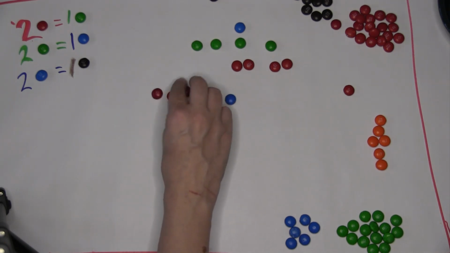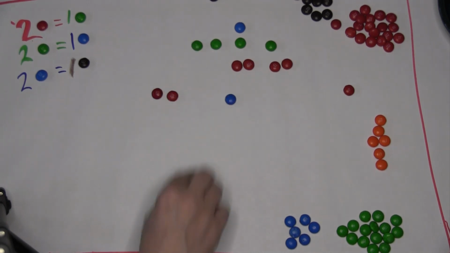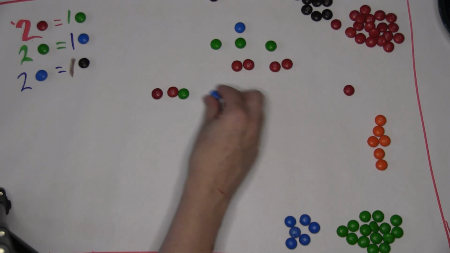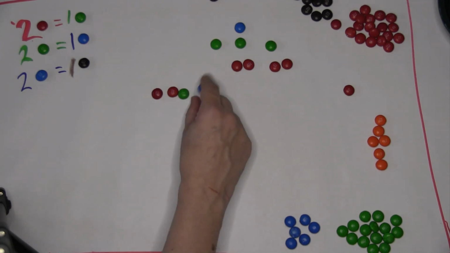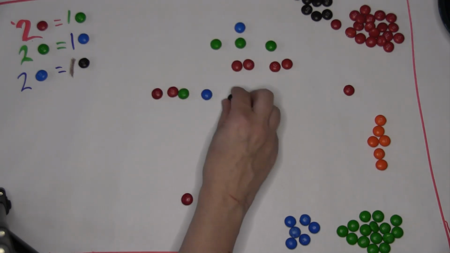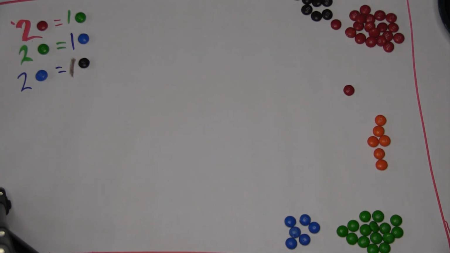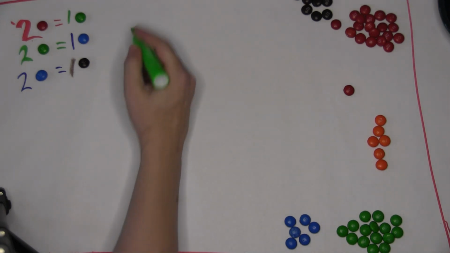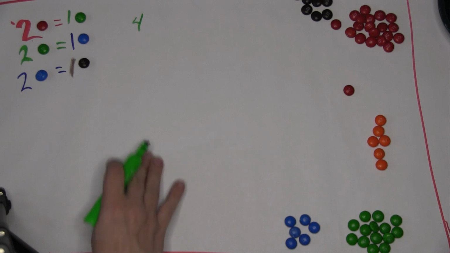Well, they don't all have to relate to the brown M&M. 1 blue M&M is going to take up the space of 4 reds. 4 reds equals 1 blue. I can change out a couple of the reds to a green, and that still takes up the space of 1 blue. And all of those added together actually add up to the space that we put in for our brown M&M.